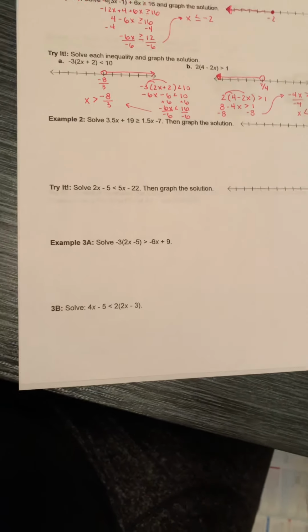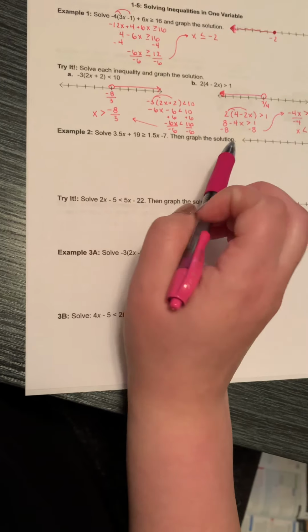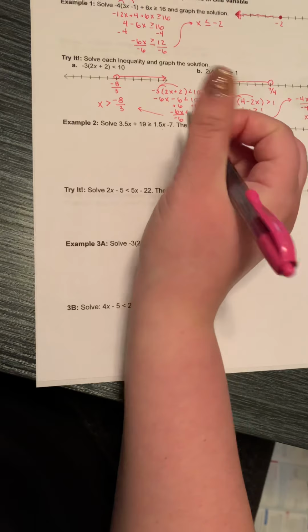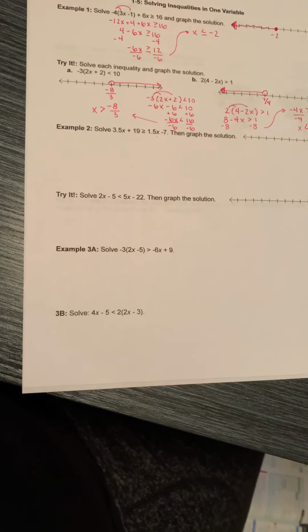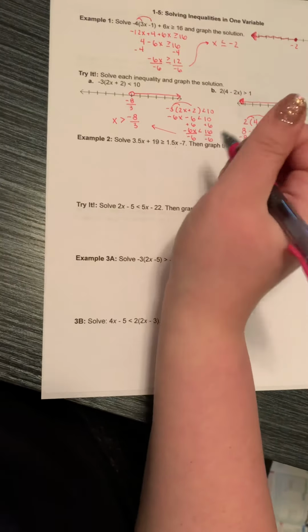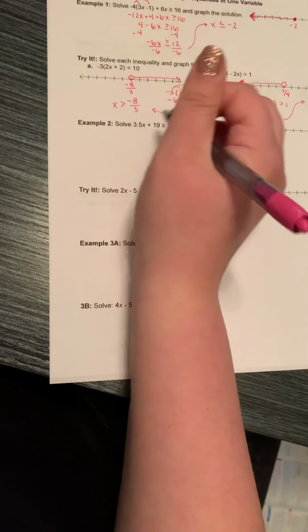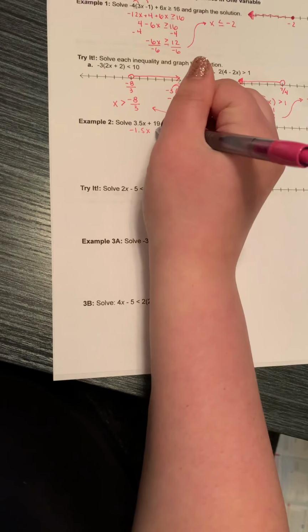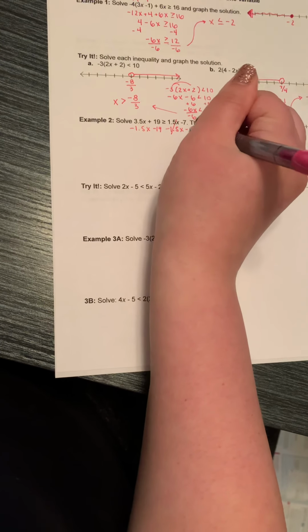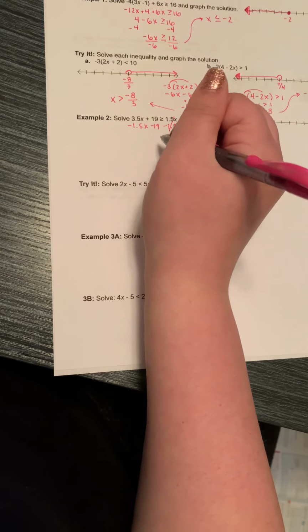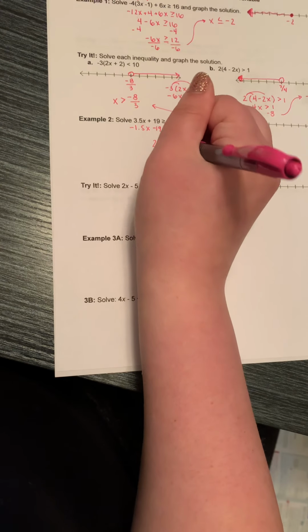For example 2, we're going to solve this inequality and then graph it. So now we have x on 2 different sides of the equation. So it's kind of just the same thing as we did when it was just an equal sign. So I'm going to subtract the smaller coefficient. So 1.5 is smaller than 3.5. So subtract 1.5x on both sides. And I'm also going to subtract 19 on both sides. So 3.5 minus 1.5 is 2x.